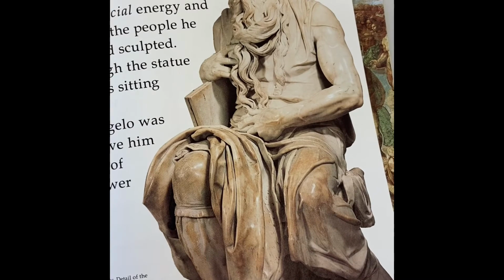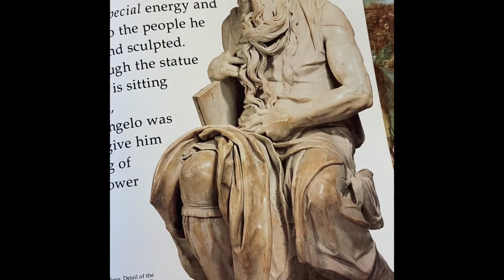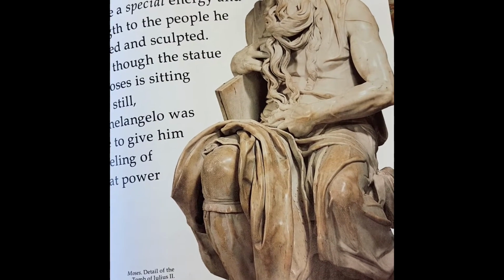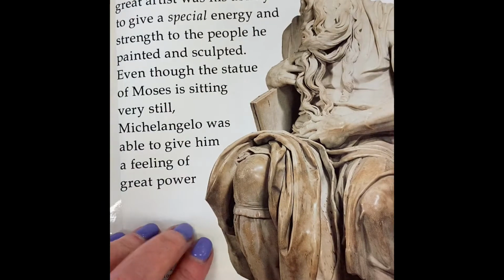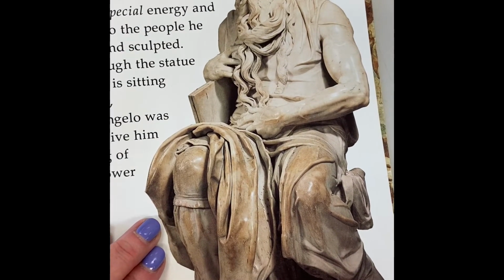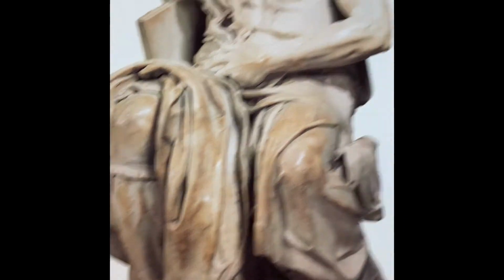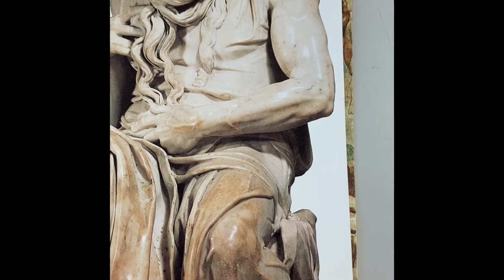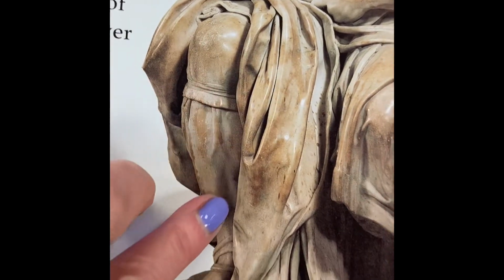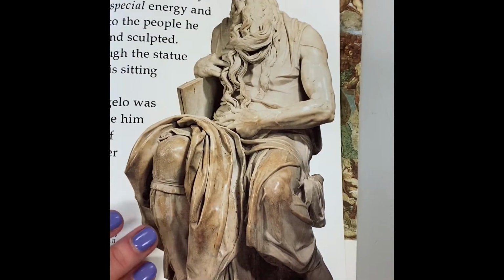One of the things that made Michelangelo such a great artist was his ability to give a special energy and strength to the people he painted and sculpted. Even though the statue of Moses is sitting very still, Michelangelo was able to give him a feeling of great power. It's kind of hard to believe that this is all done in stone. Look at all the muscles and the folds in the fabric. And that's a 3D all the way around statue.